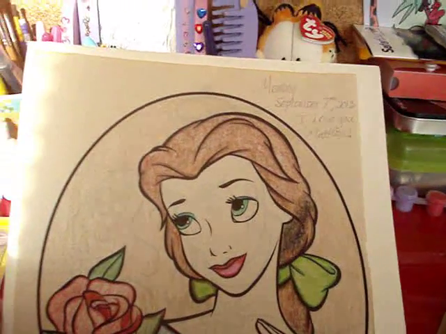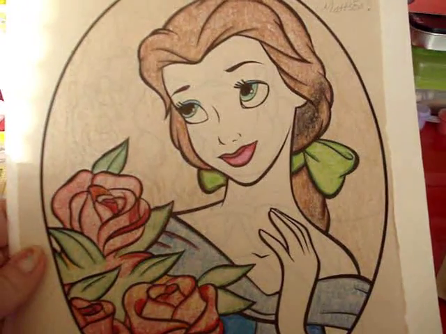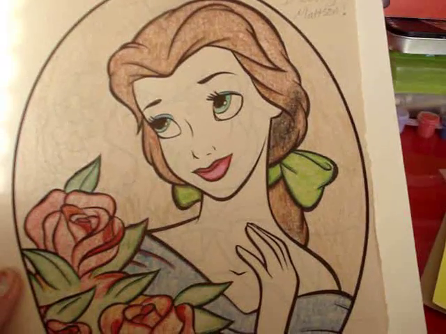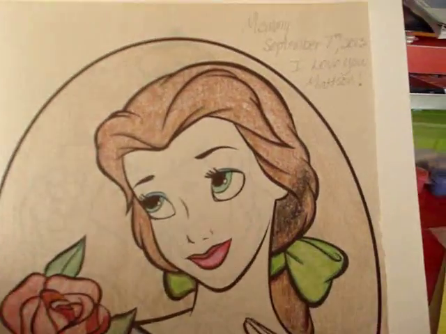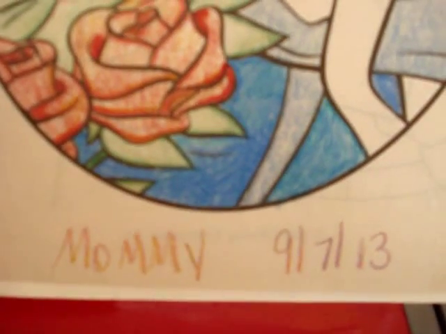Alright, what I did was I went and pulled out a coloring from a coloring book from the Princess line that I colored for my daughter. Put a little message on here, Mommy, September 7th, 2013, I love you, Matson. And then down here, Mommy, 9/7/13.